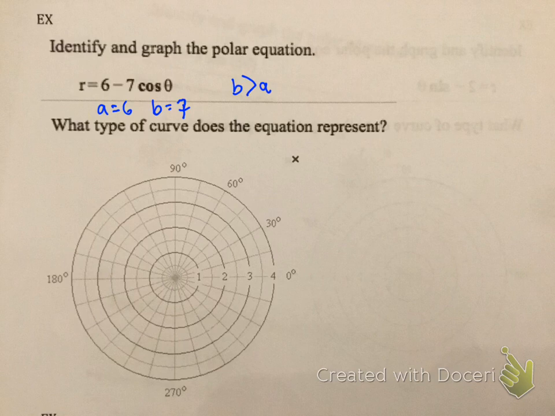So please make sure you use 30, 60, 90, 120, 150, 180, 210, 240, 270, 300, 330, and 360. Use those values to graph this out. And I do want to warn you, you will get negative radius on a couple of the values.